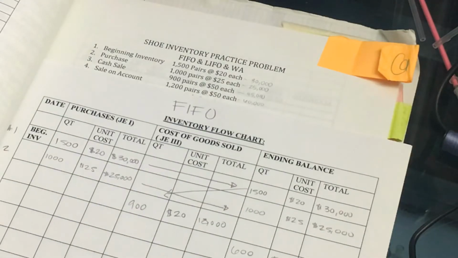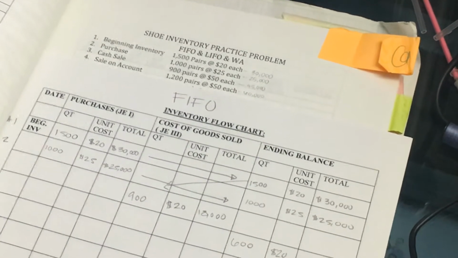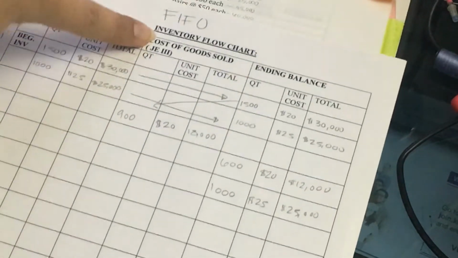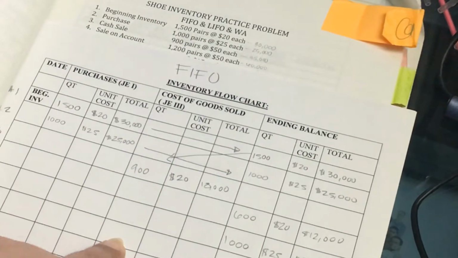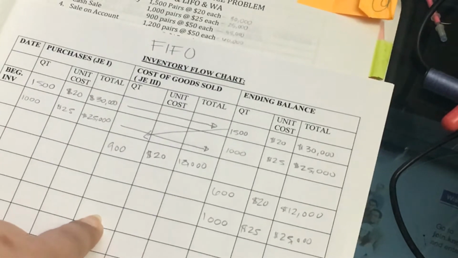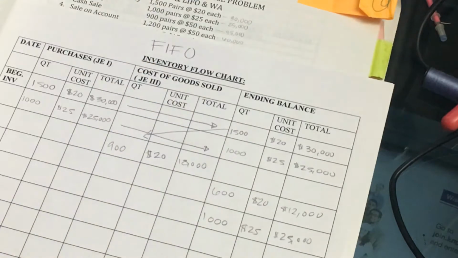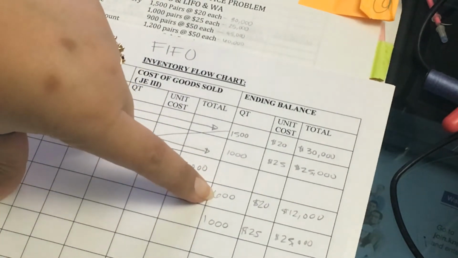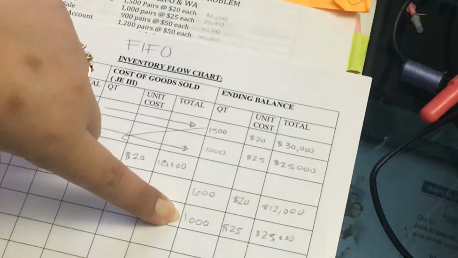So number 4 says that we did another sale, but it's on account, of 1,200 pairs at $50 each. And remember, we don't include the $50 in there. So again, into the cost of goods column, we're going to put 1,200 units on this side. And remember, we still have to take away from the old inventory. So notice that we don't have 1,200 here. That means we're going to get rid of this and some of this bundle over here.